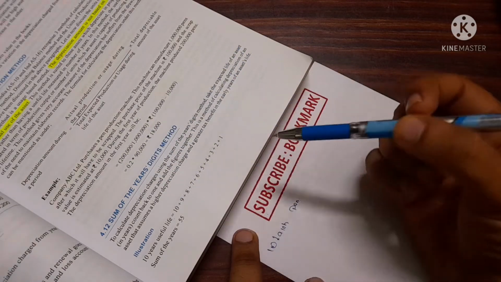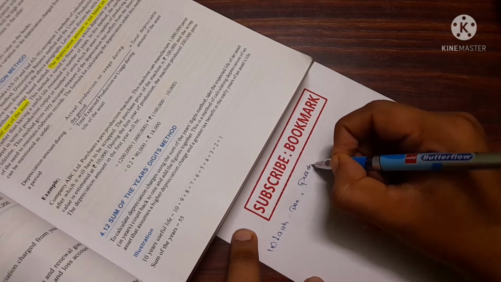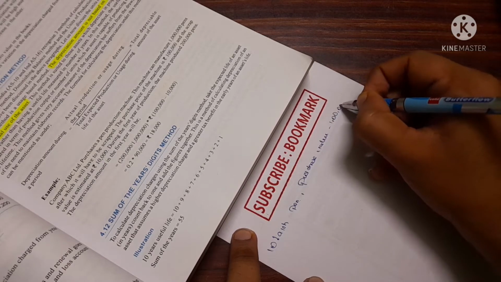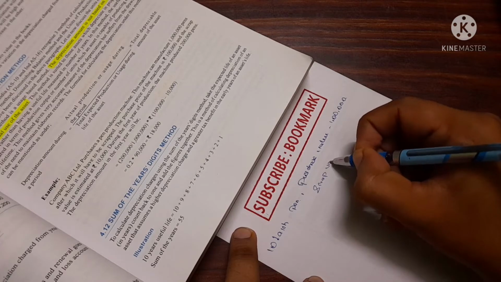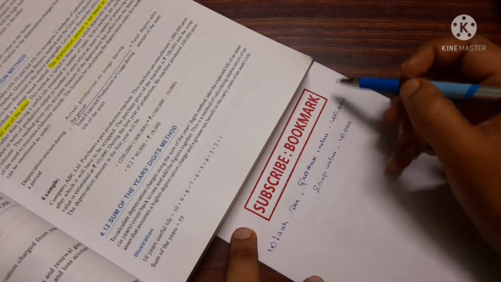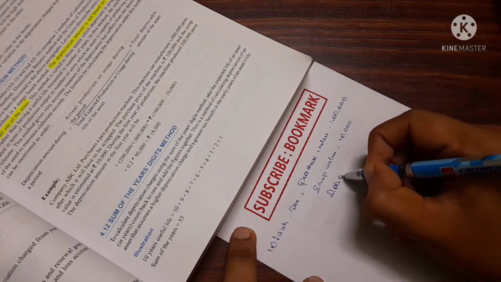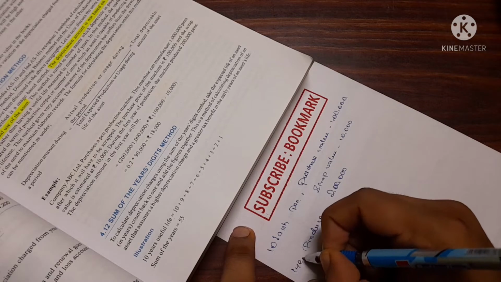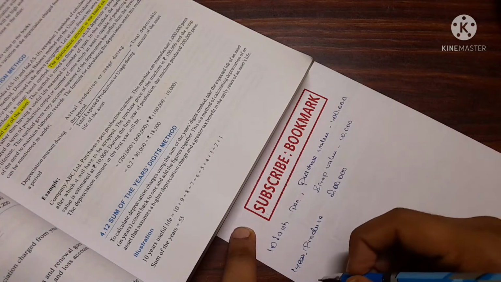The purchase value of the machine, that is the new value of the machine, is 1 lakh and the scrap value is 10,000. During the first year that machine produced 2 lakh pens. Now we have to find the depreciation amount for the first year.